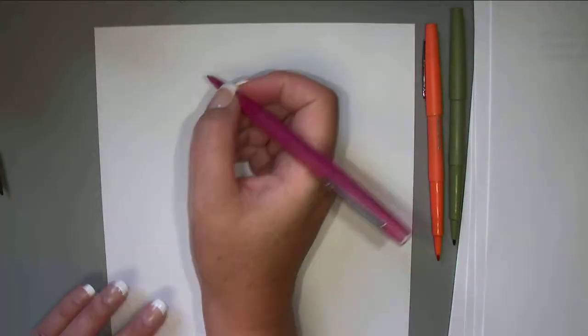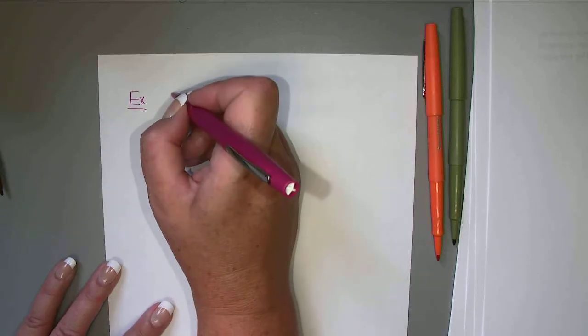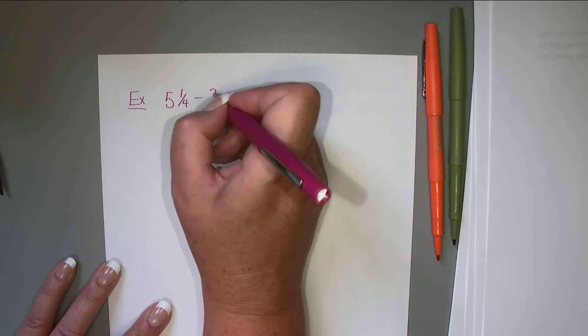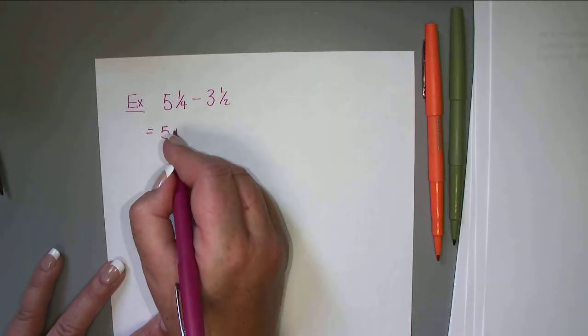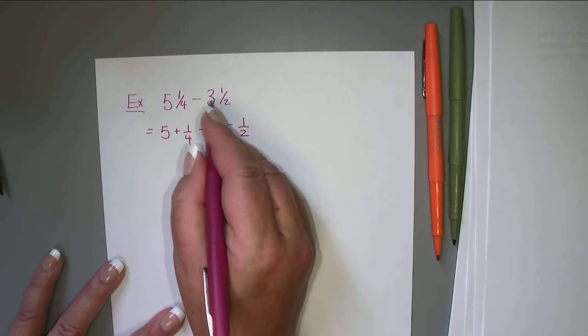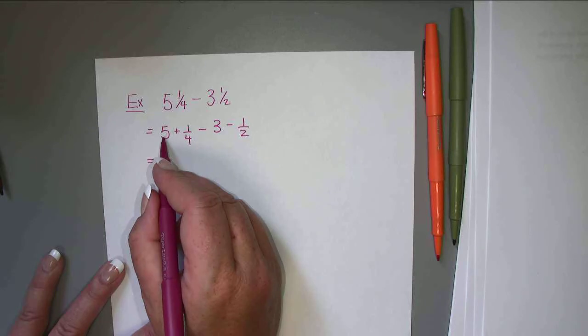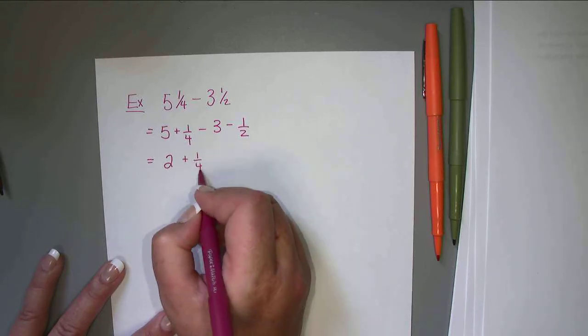Okay, so just another example. The last one, 5 1/4 minus 3 1/2. So we'll break this up. Remember to subtract both whole and fractional part. 5 minus 3 is 2. And we need a common denominator for the fraction.